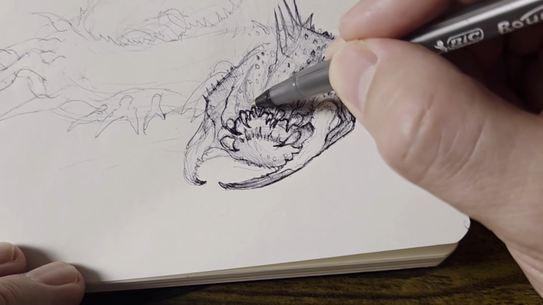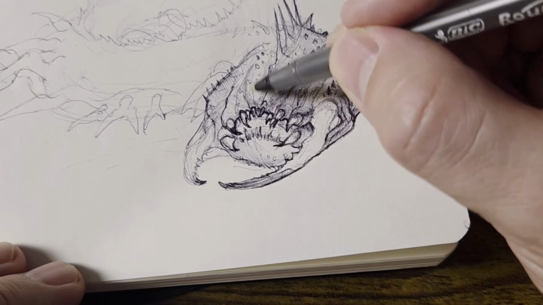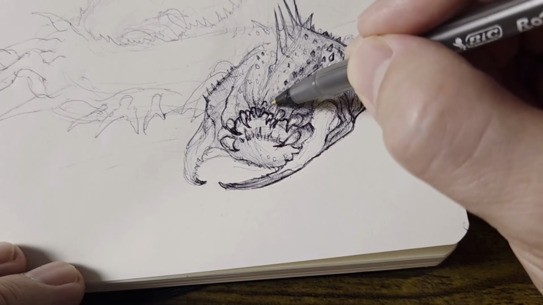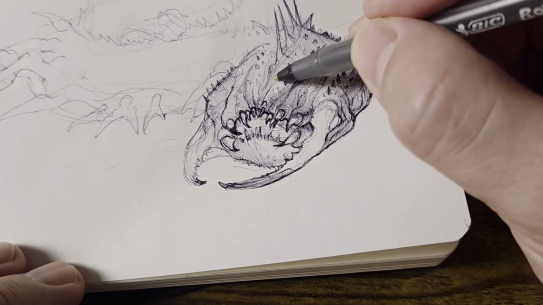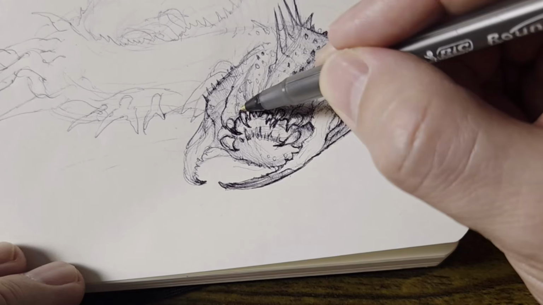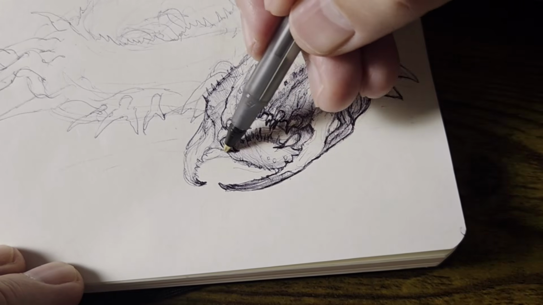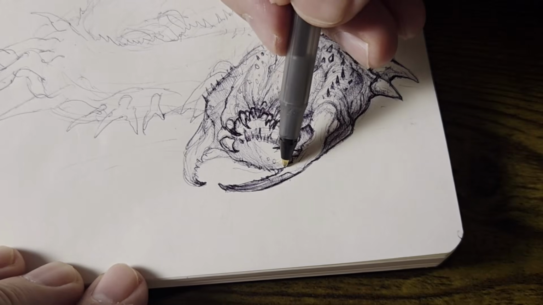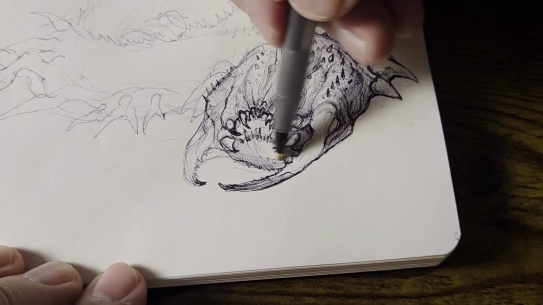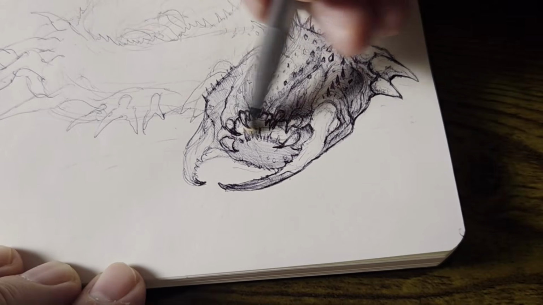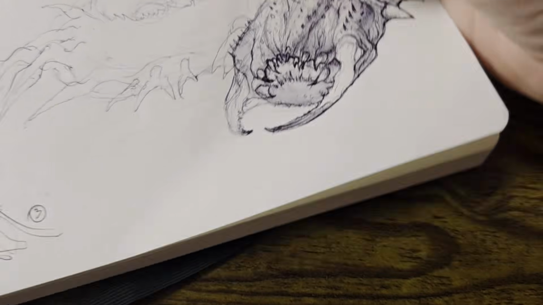So what I'm doing now is putting in some cool wrinkles and little valleys in the skin to show where the tooth roots may lie underneath all that flesh. Right here on this jaw, the bottom jaw, this is actually going to be in shadow. So as I'm doing this, I'm just going to go straight over the mouth, and then I'm going to go at another angle.